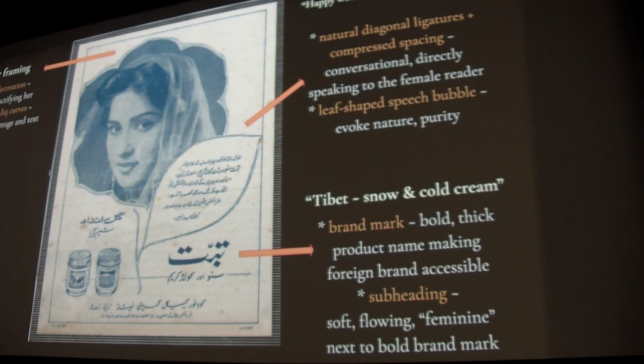And finally, as you could tell in my previous ad, I'm very interested in how the glance works here. So here there's a direct nazar, meaning a direct gaze or glance, which is quite unusual for the time, as mostly women were shown looking downwards or looking away. And here, instead, it's very steady and almost confrontational. There's no shyness or downward glance here, but instead she meets the viewer's eye directly.